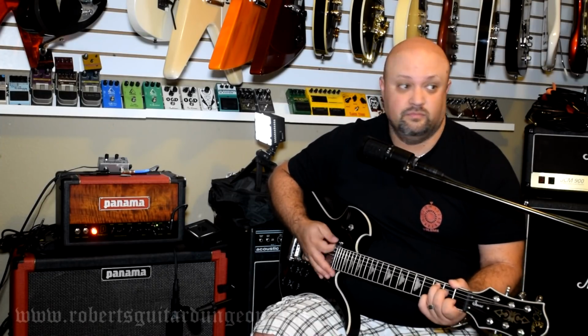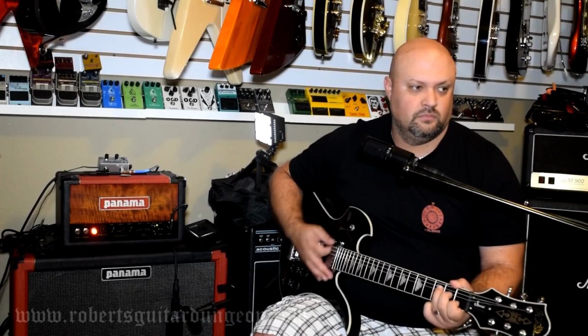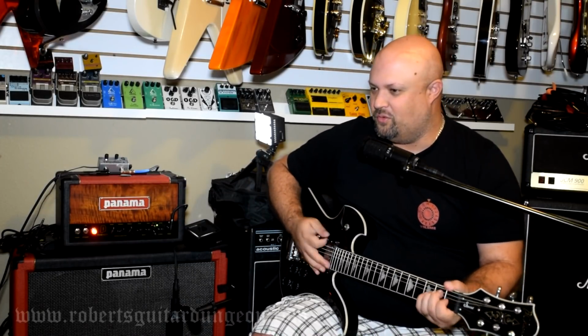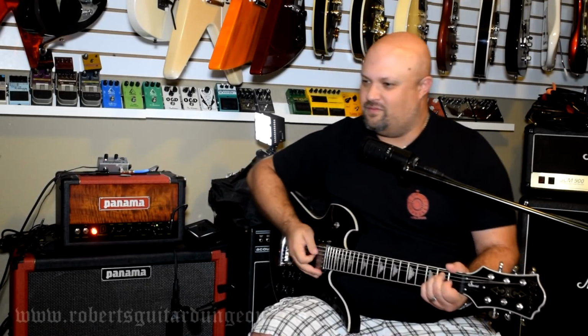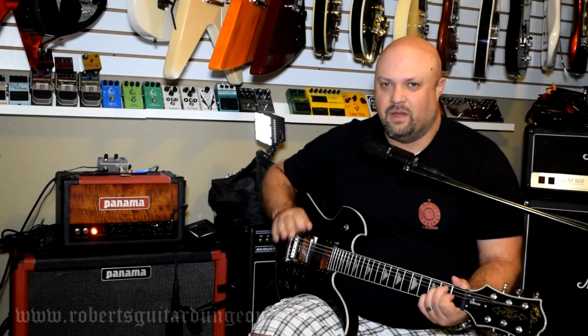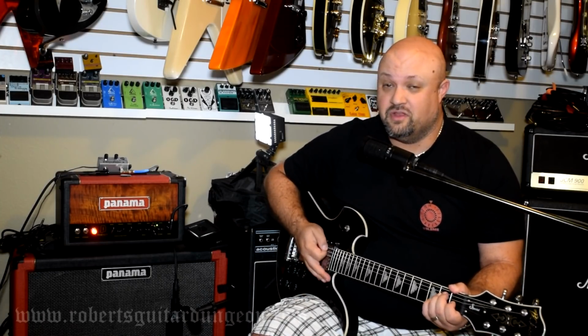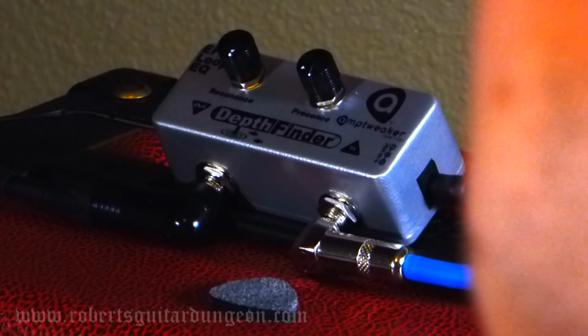That's halfway up on the resonance control. That's a big difference. Check this out. This is something pretty cool. You might have been able to hear the low end, not bass because it's not bass, but the low end increase quite a bit.